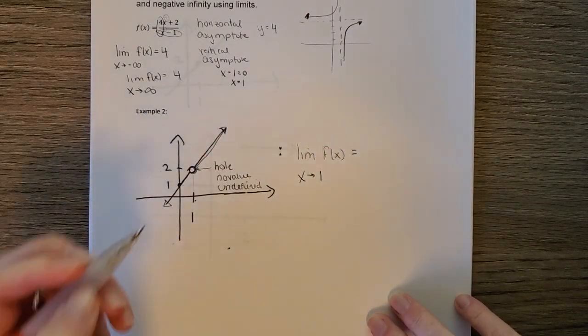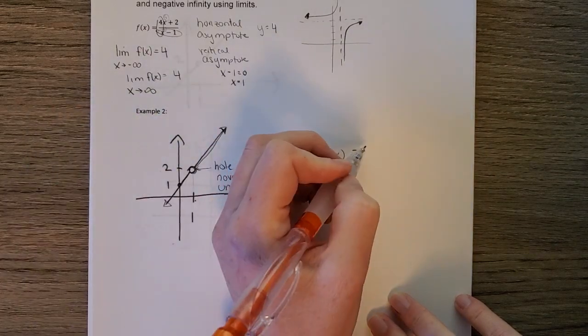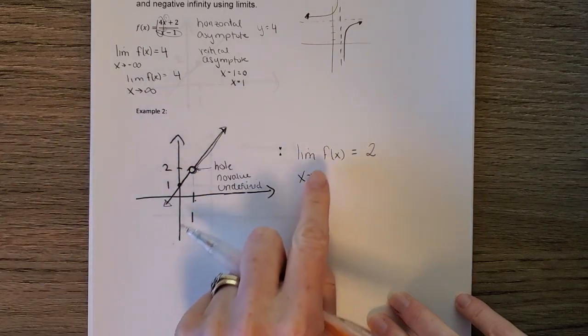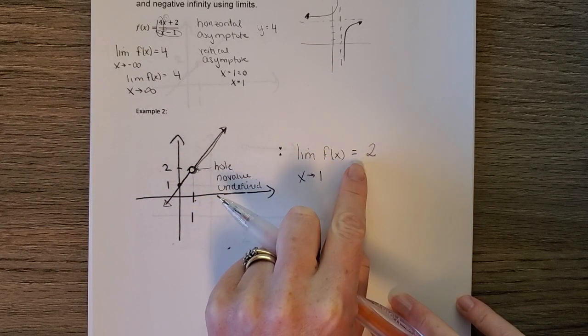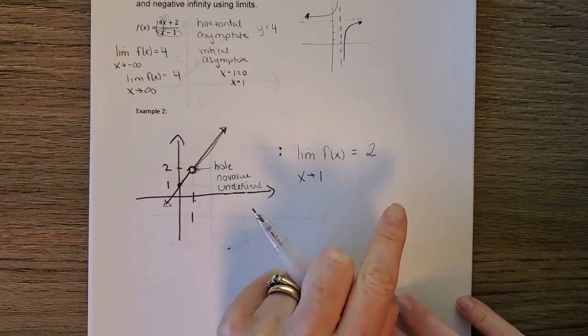So what value is the graph approaching? Well, the graph is approaching the value 2 from either way. Even though it will not actually equal 2, when we say the limit, even though we write the equal notation, it is saying what the graph is approaching.